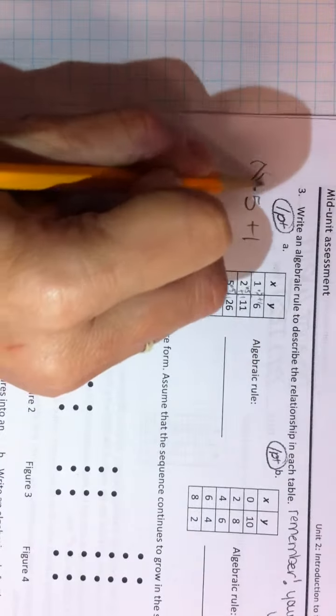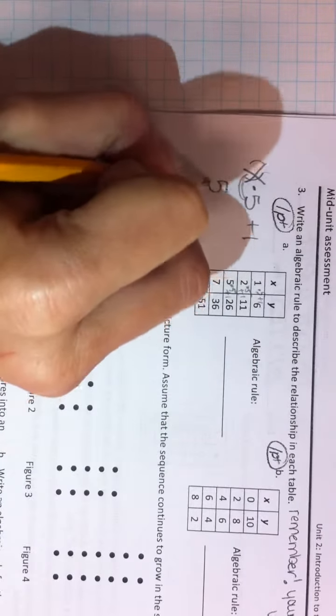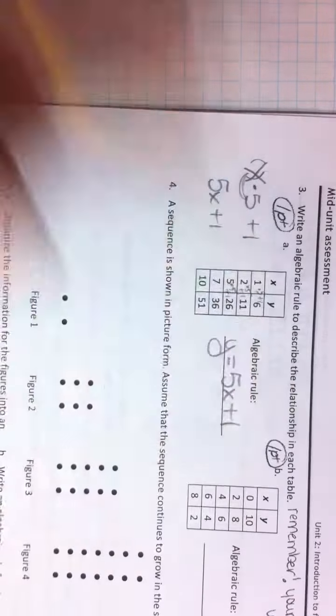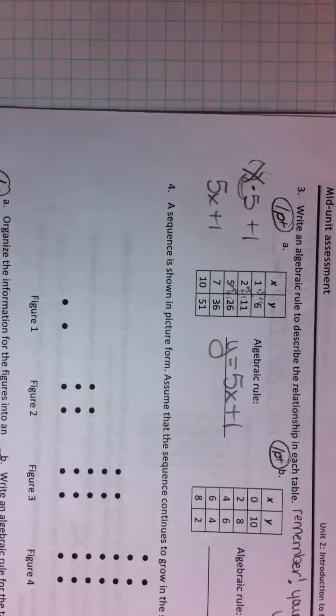So my rule is take your input, multiply it by 5, and then add 1. Replace your input with x, switch these two, and you get the rule as y equals 5x plus 1. All right, next couple questions will be on the rest.